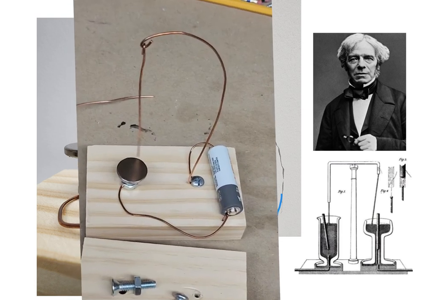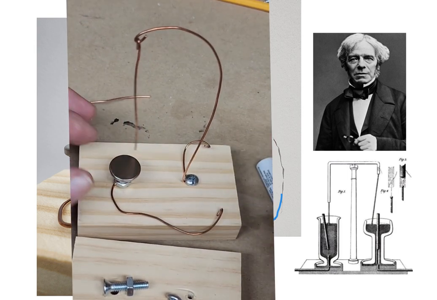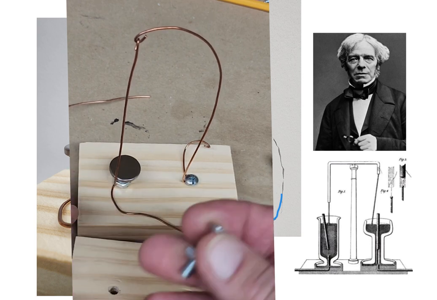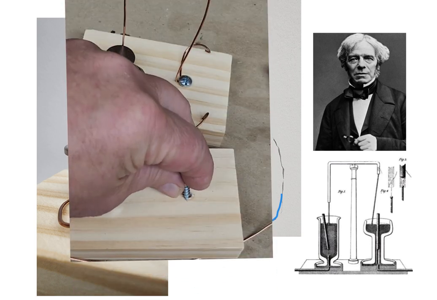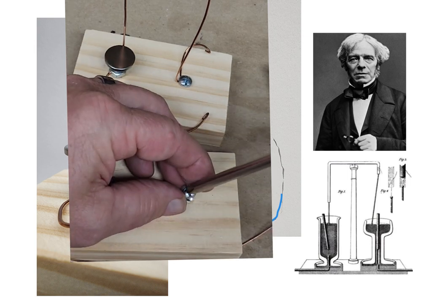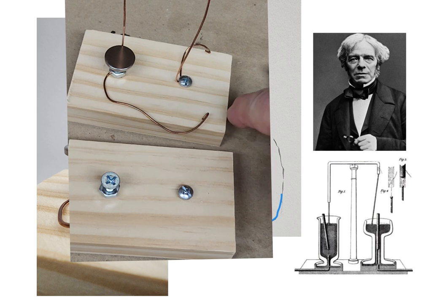Okay, let me give you some pointers on how to build one of these things. All right, we'll disconnect the battery first. And let's start by putting a bolt in the big hole, screw into the small hole. And we don't want to tighten them down all the way just yet.